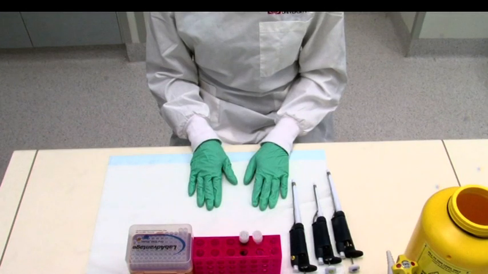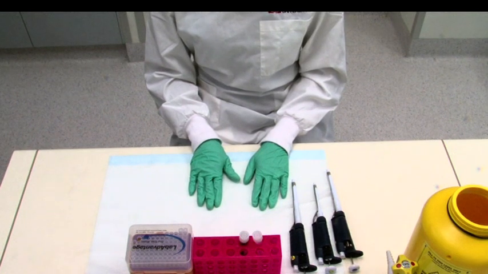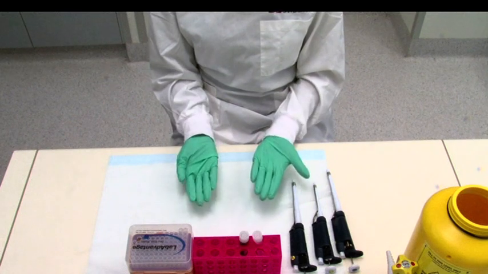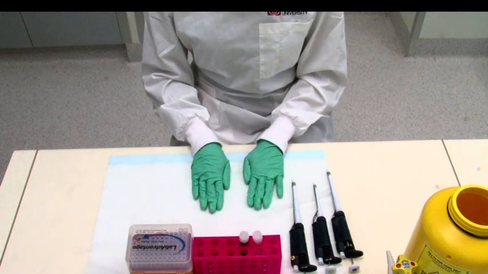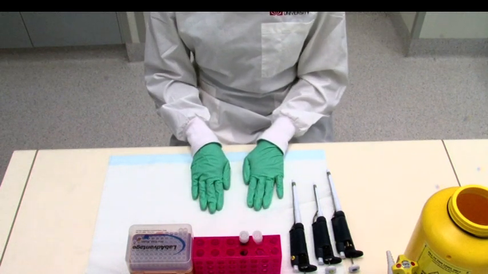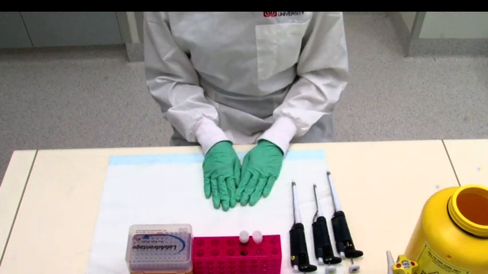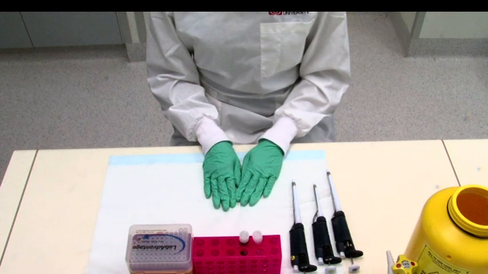Please ensure that you are well protected using all necessary personal protective equipment before starting this procedure, including gloves. First of all, select the correct size pipette for the task and the correct disposable pipette tips.